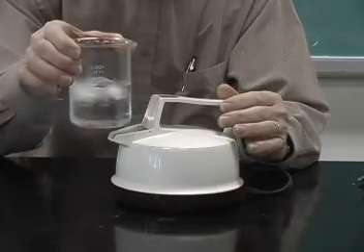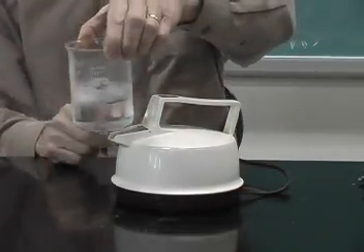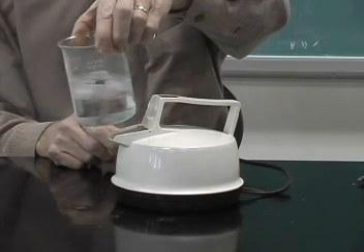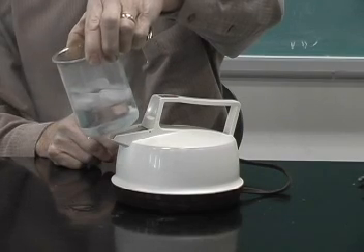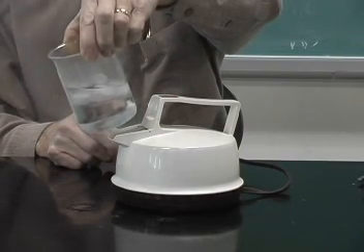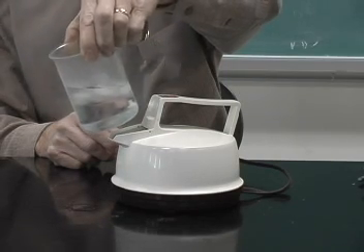a beaker of ice water over the steam that's coming out, you can see we're getting condensation and dripping of water off the beaker.